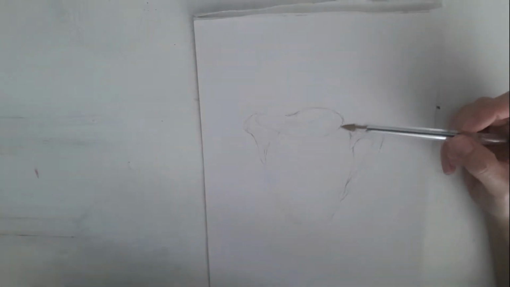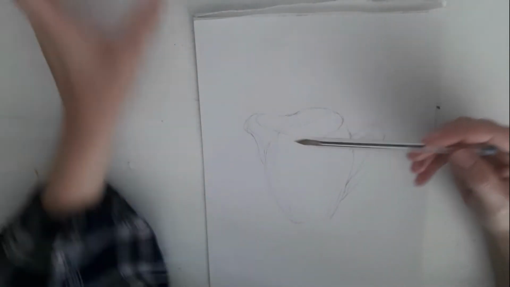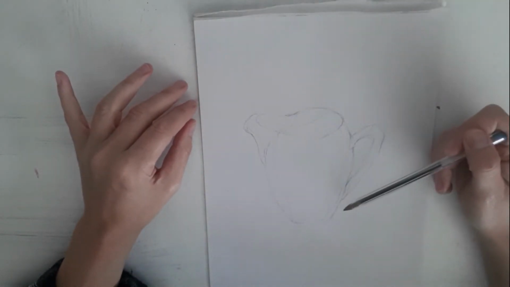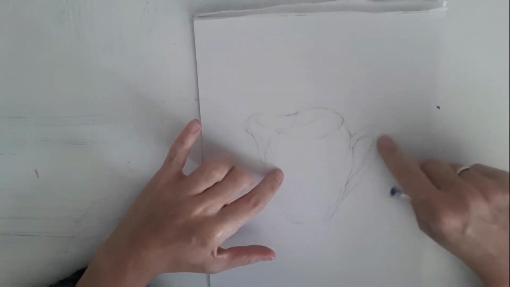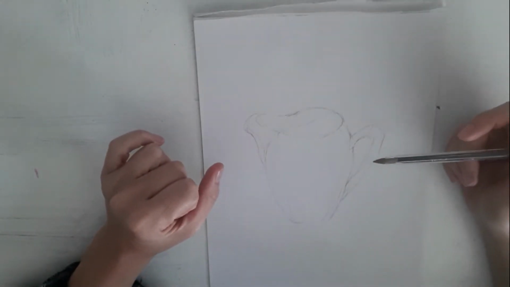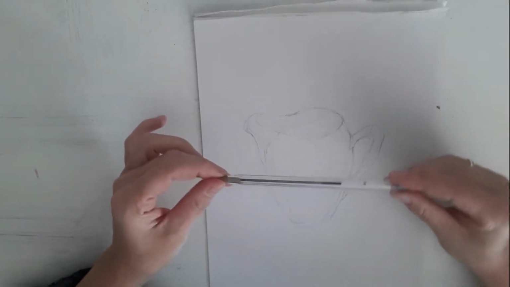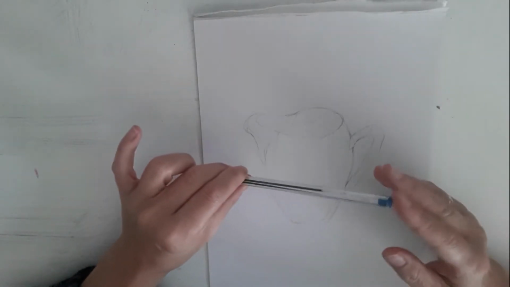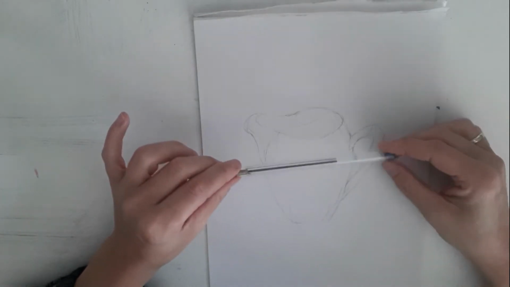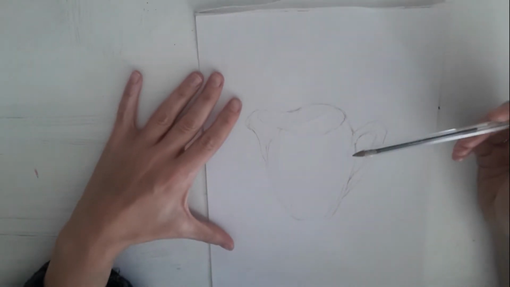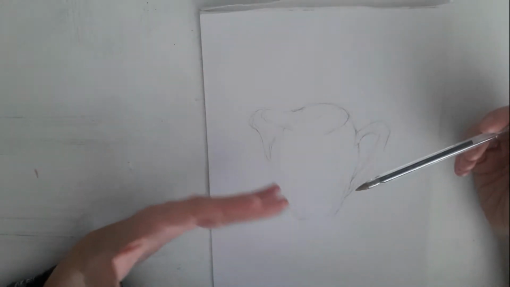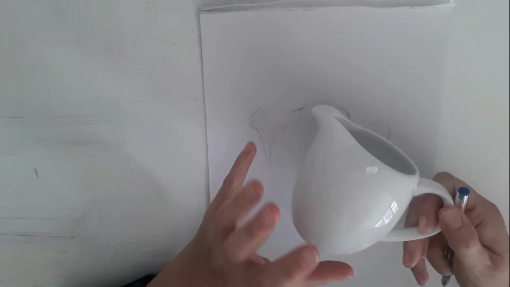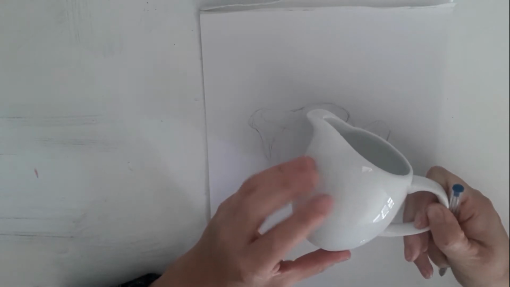But what I would like you to pay attention to is roughly where the shadows are on the object, and just mark them with a pencil so you know where the darker areas are. And with a pen, black or blue, I'm working with blue this time, we are going to use a line that is not precise and it's soft. So we're using a line that communicates different things than the material that the object is made from.